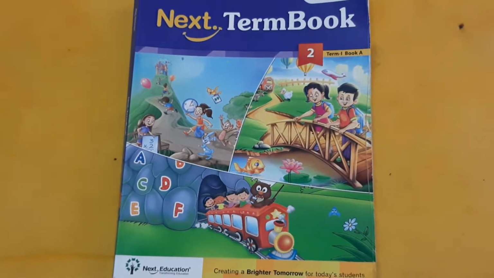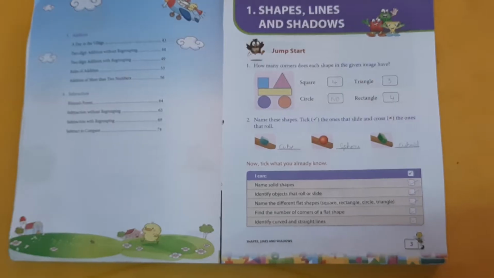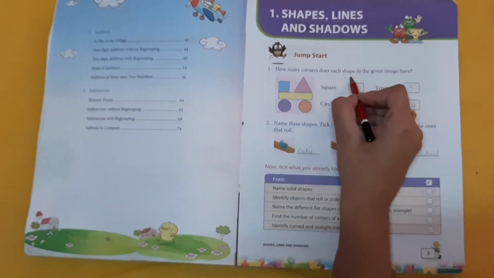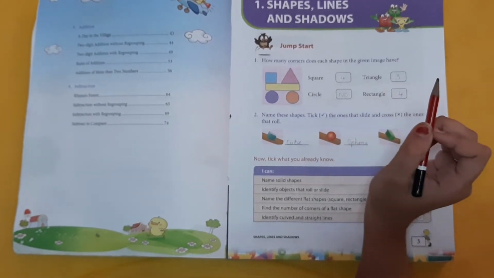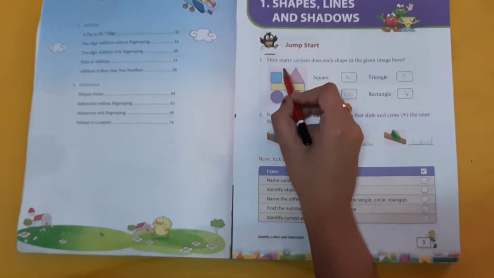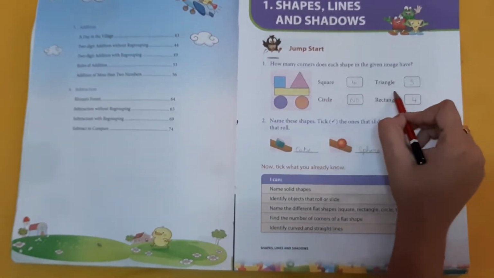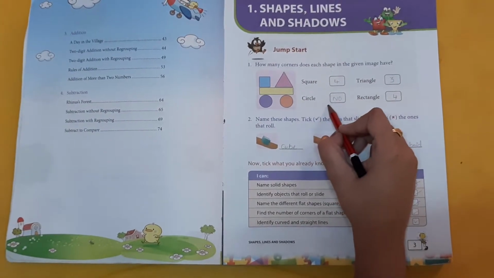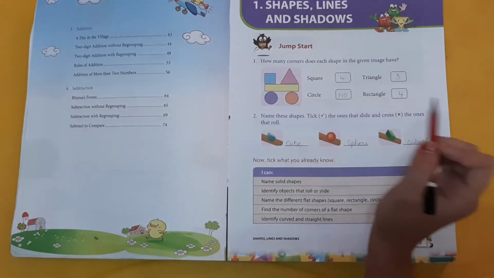Now we will go to next term, book 2, term 1, book A. Open page number 3. First question, how many corners does each shape in the given image have? Square. 1, 2, 3, 4. So 4 corners. Triangle, 3 corners. Circle has no corners. Rectangle, 4 corners.